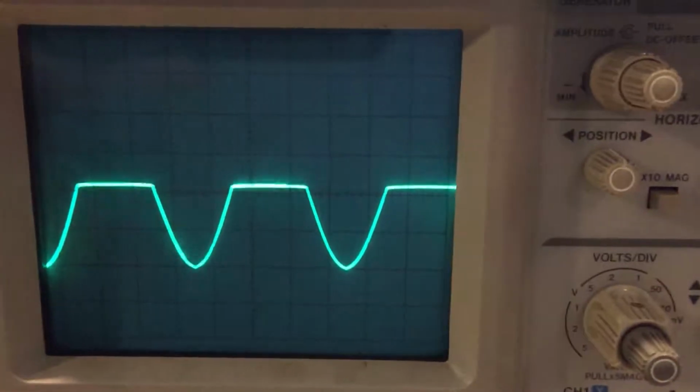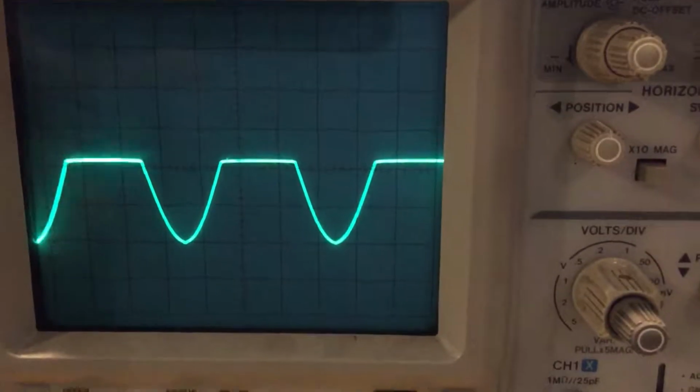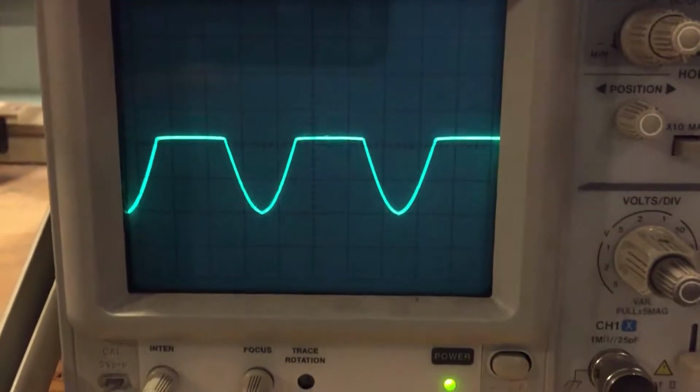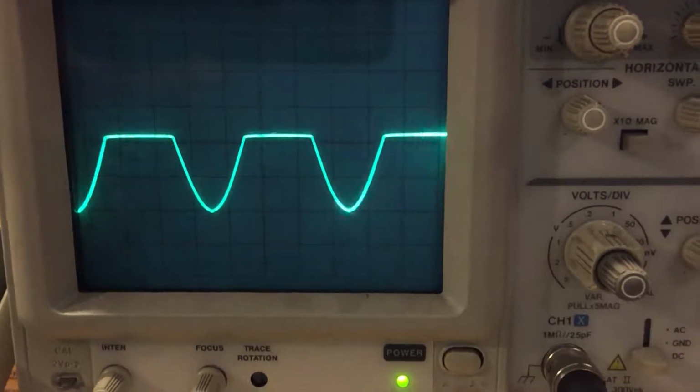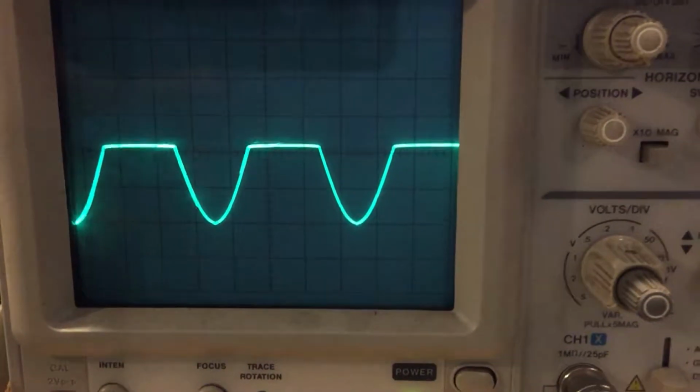So the flat tops, so-called, of this waveform are not resting exactly at 0. They're slightly above. And that is a characteristic of pretty much all solid-state semiconductor devices that I know of.